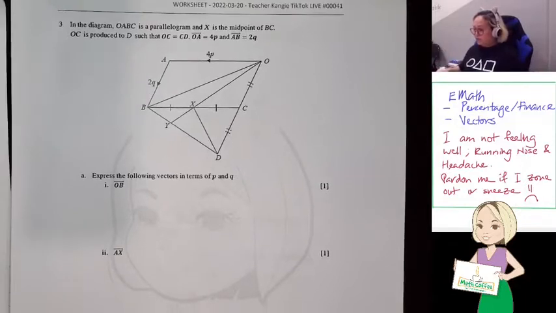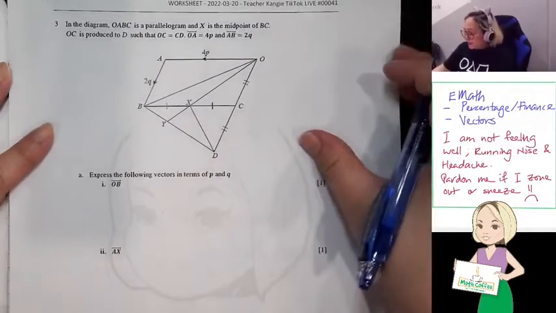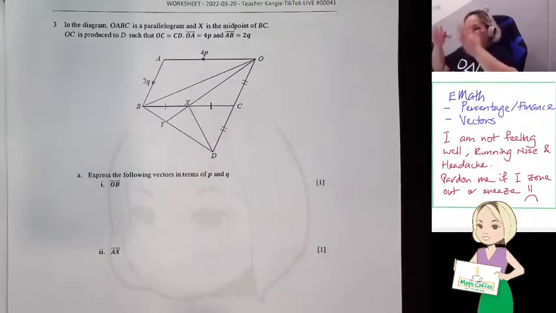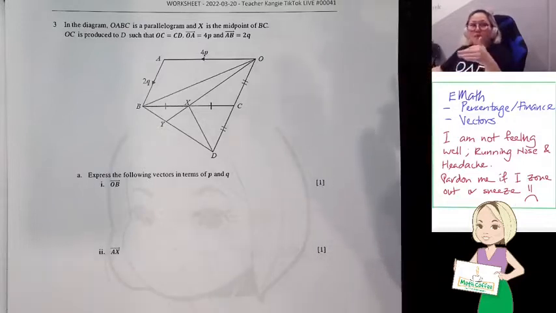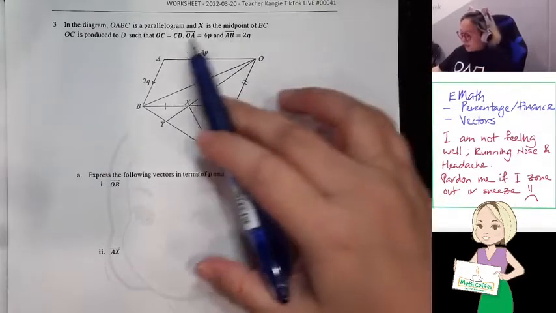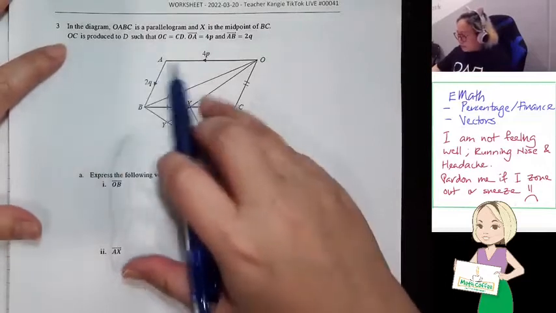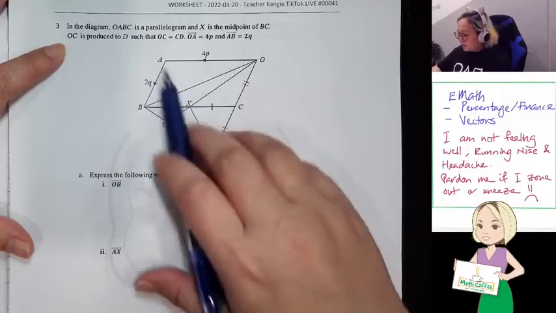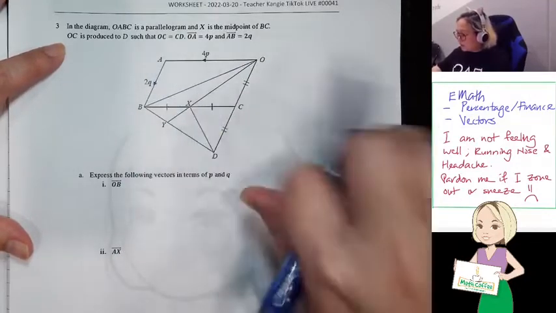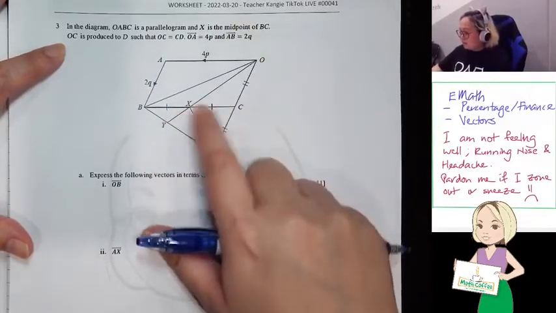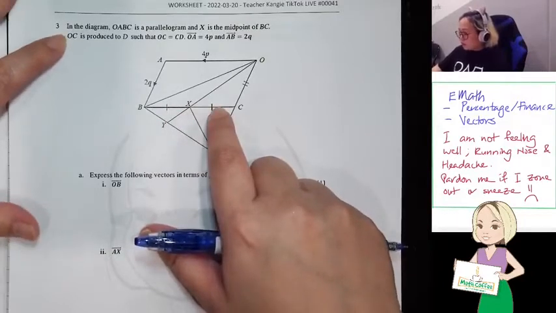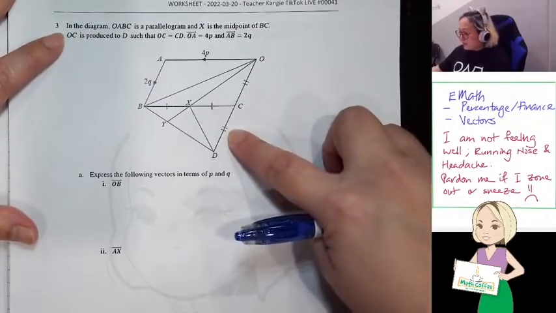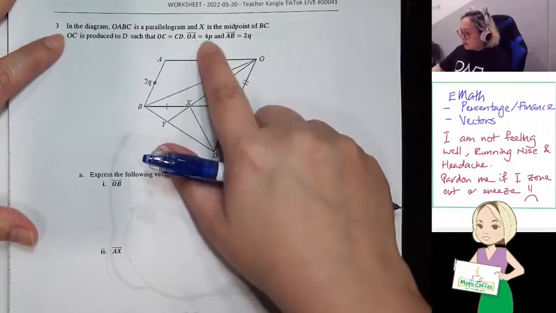So first, they say express the following vectors in terms of P and Q. This time round, it is no longer a column vector, so they use P and Q to represent. Over here, they say OABC is a parallelogram. X is the midpoint, so they already mark it out for us. They say OC is produced, and they say that they are equal. Again, they mark it out for us already. Then they tell us that OA is 4P.